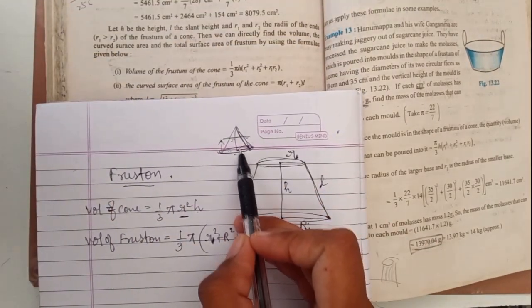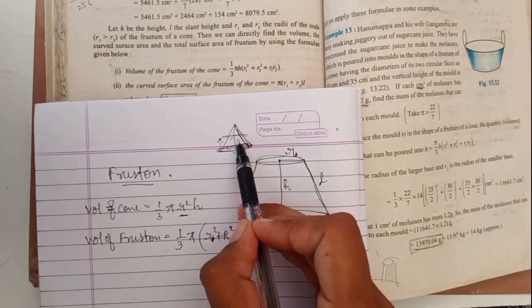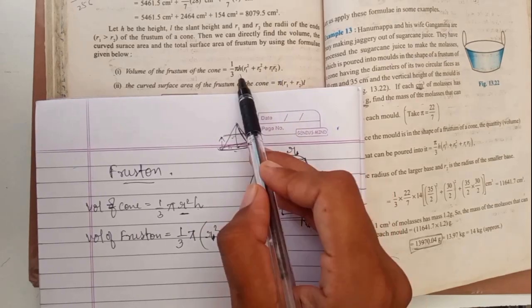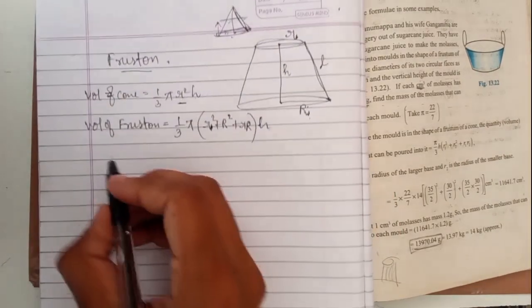Why is it called frustum of cone? Because it's a part of the cone itself. So 1/3 pi, r1 square plus r2 square plus r1 r2, and the product of height.